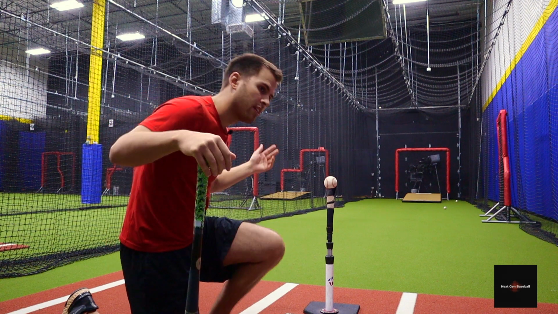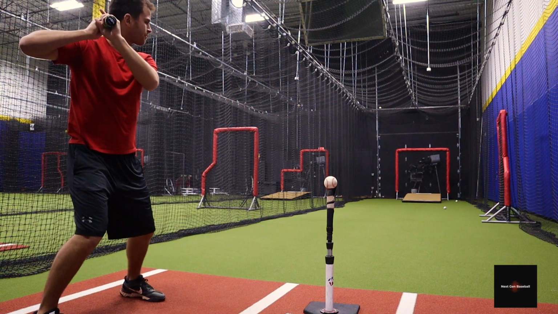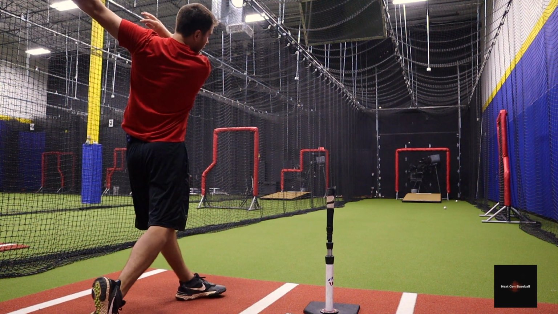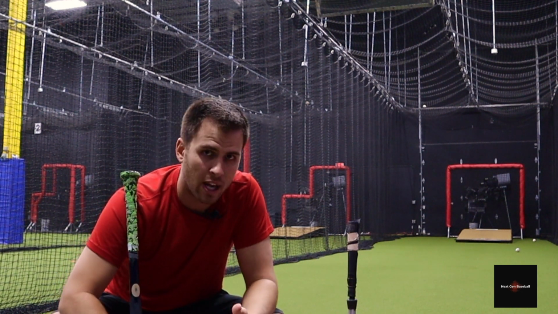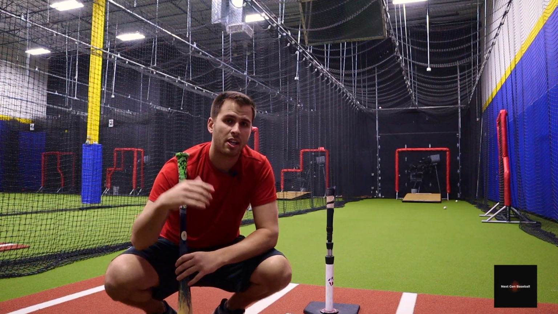It should look somewhat like this. It should look something like that. That one in particular, maybe a little bit too low, but still a very quality swing. Slightly upward, that's going to give me a ton of base hits. It's going to maximize my exit velocity. I'm going to reduce my strikeouts. My power numbers are going to go up. So that's one way that you can practice this on your own.